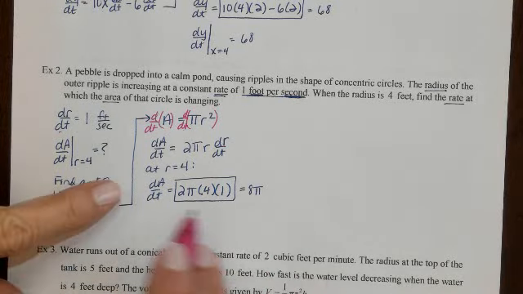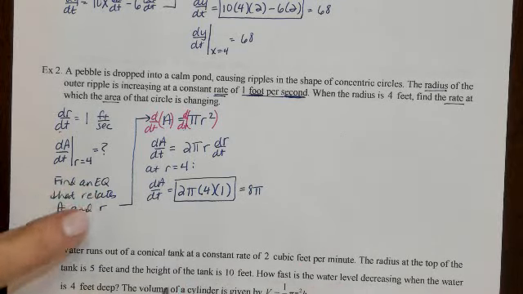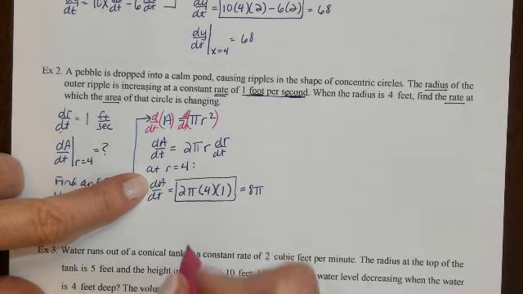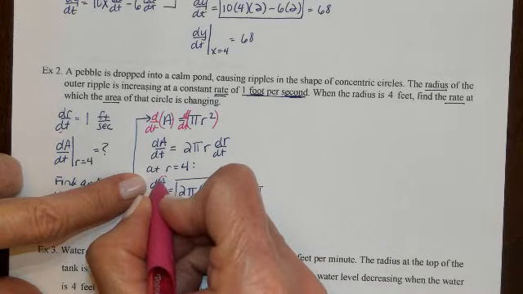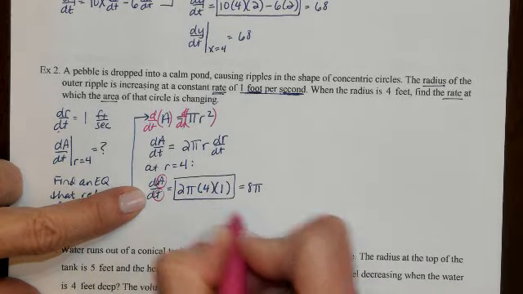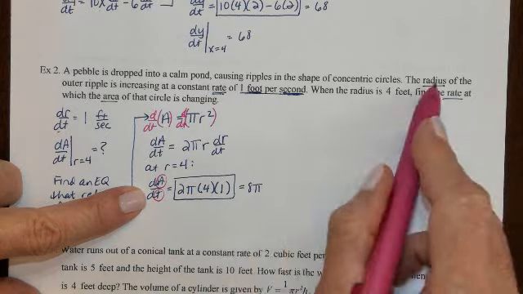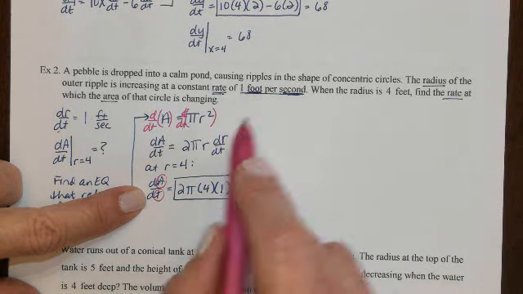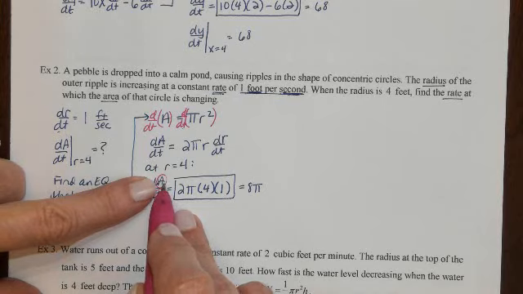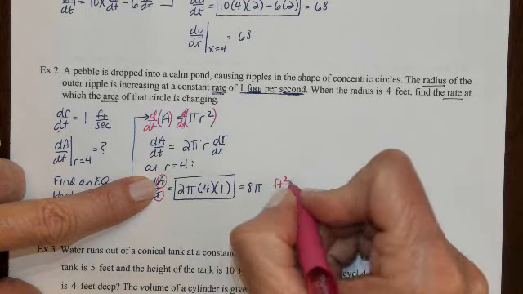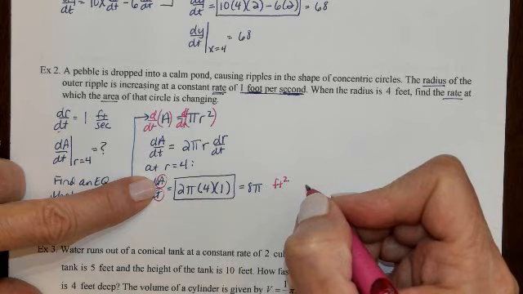All right, now if they had asked for units here, here's how you get units. I want units of A, I want units of area divided by units of time. If the radius is in feet, then what would the area's units be? Well, the area's units would be feet squared, because area adds that second dimension.